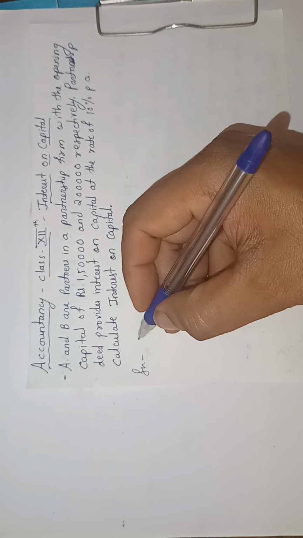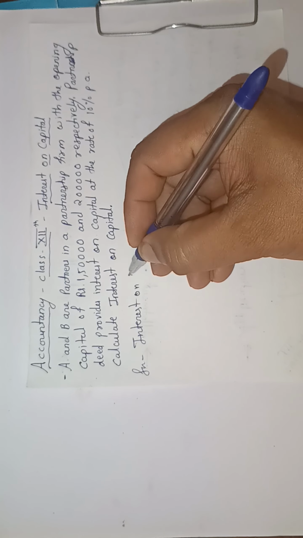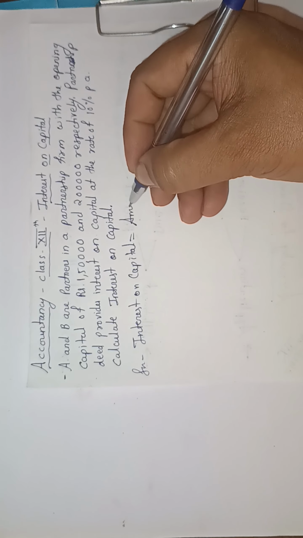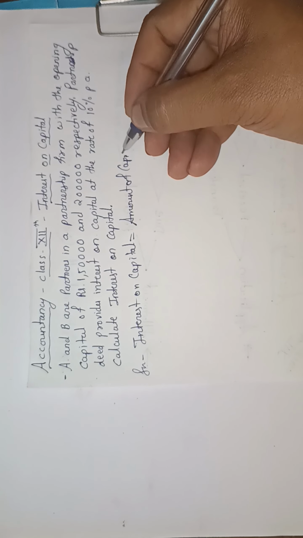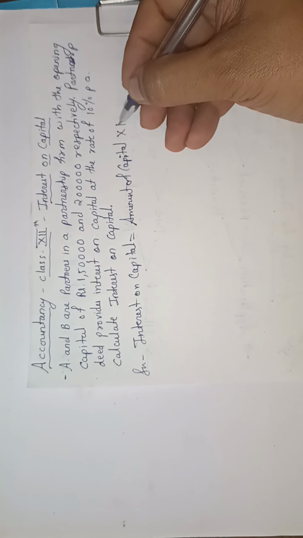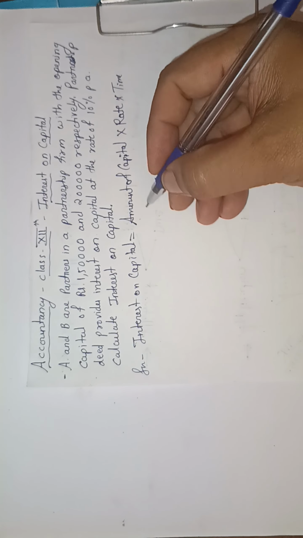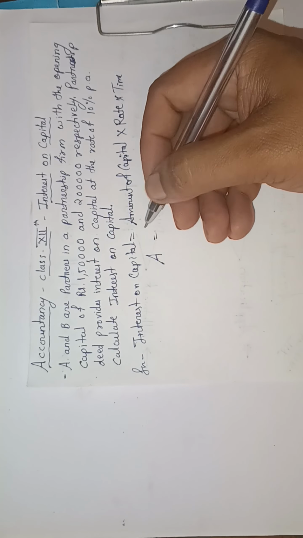So first write formula of the interest on capital. Interest on capital, amount of capital into rate of interest into time. Okay, so first partner name A.